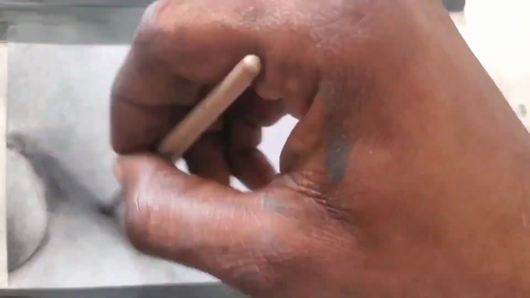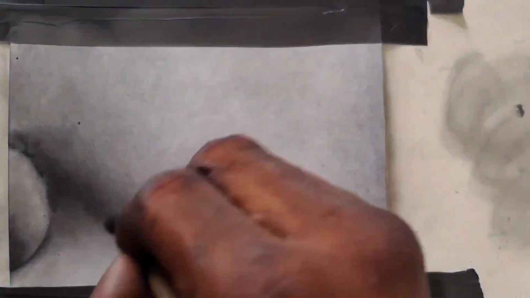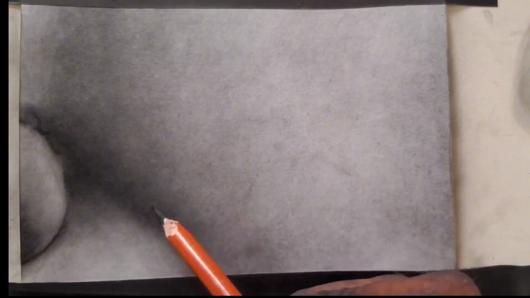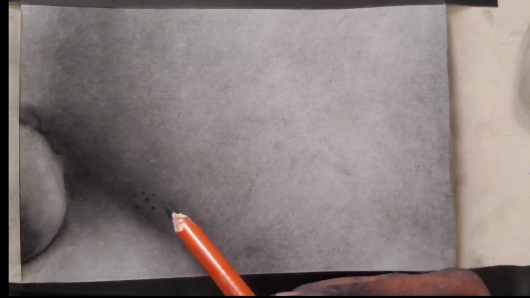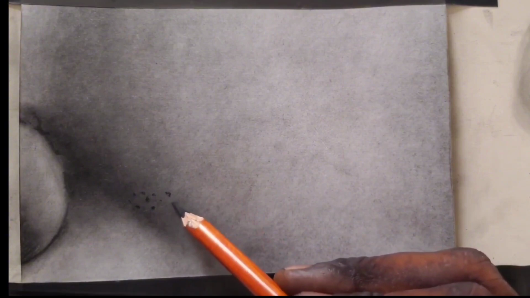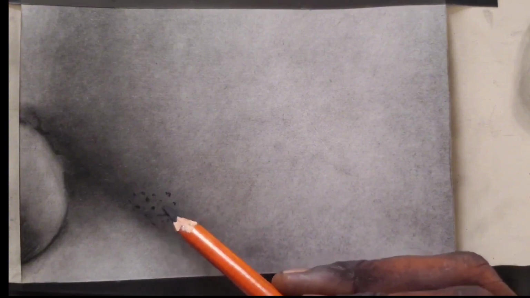In this place I'm just trying to bring out the detail. You can see I have to add more to the dark tone because it isn't dark enough. And now I start drawing the pores. Here is what we're waiting for.